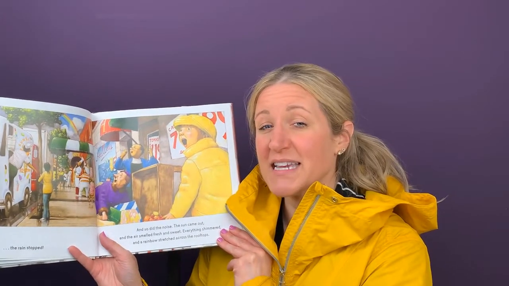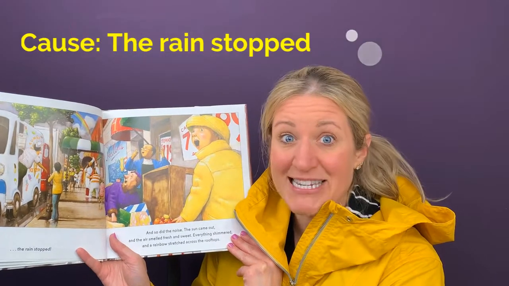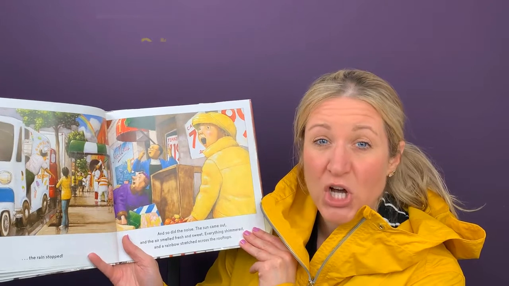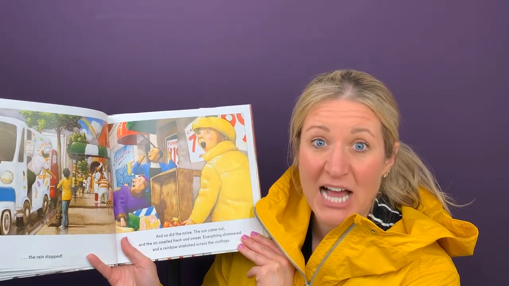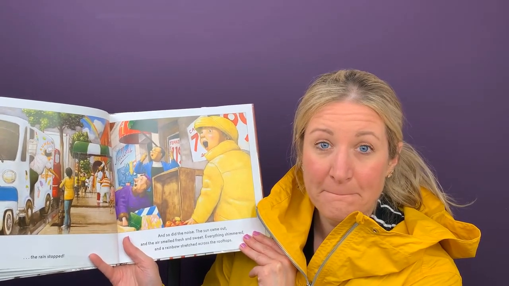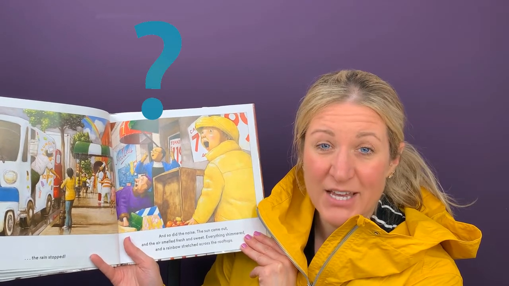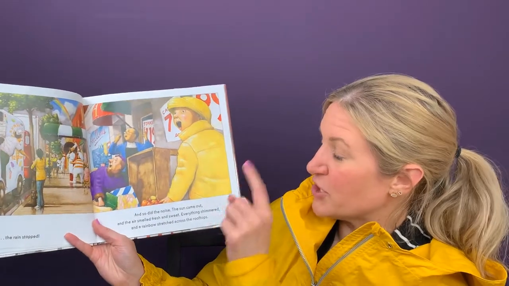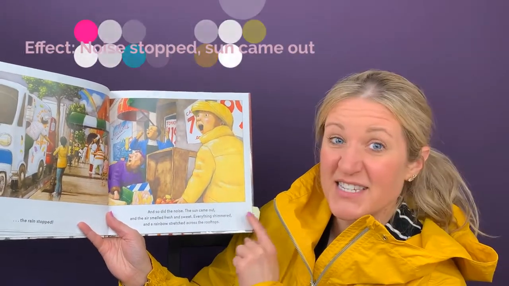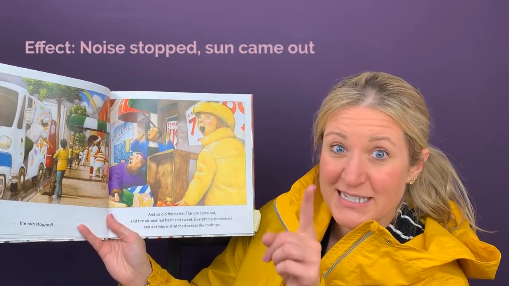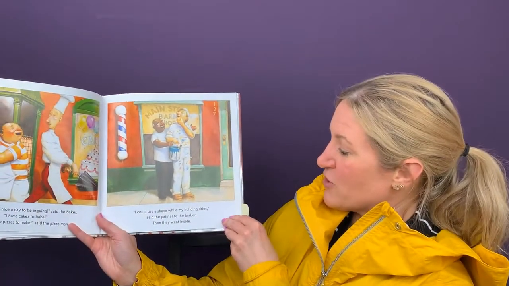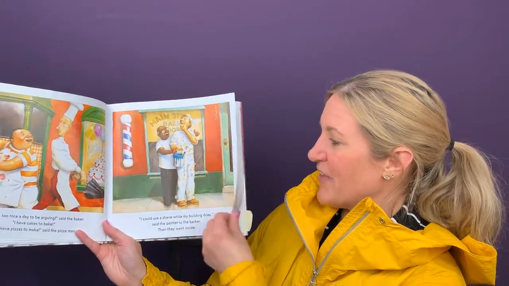The cause is that the rain stopped. What happened as a result of the rain stopping? What did you say? What did you write down? Did you write down that the noise stopped and the sun came out? You are correct. Great job, readers. Let's try one more together.